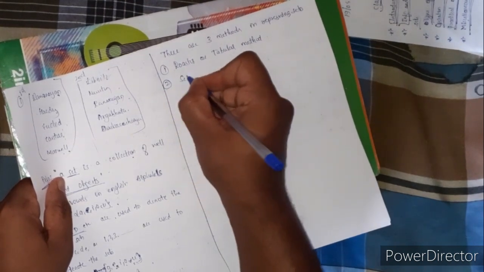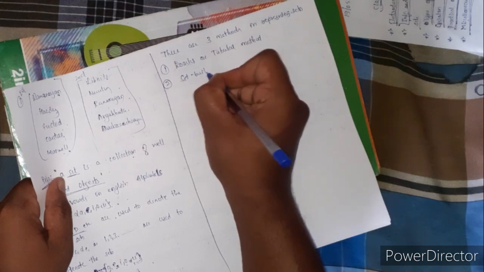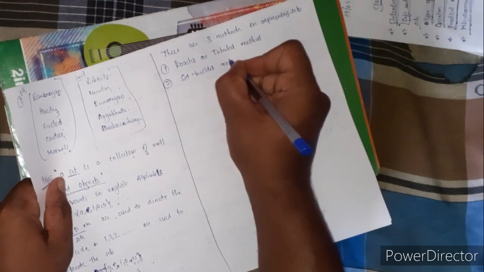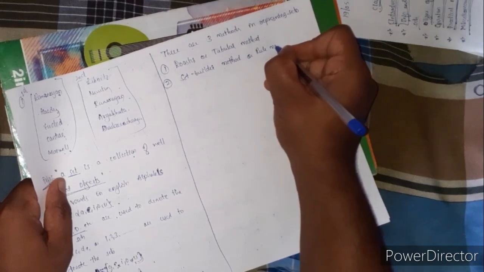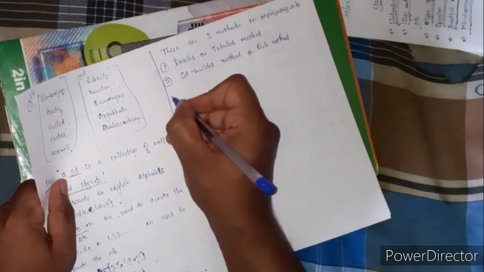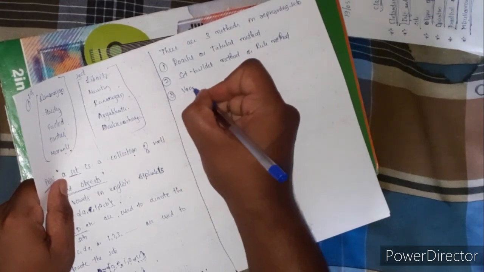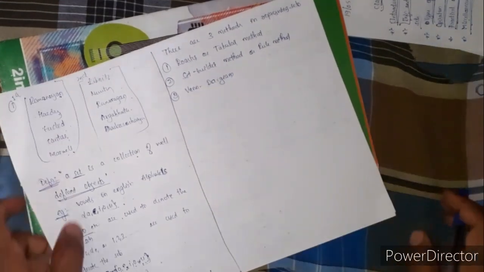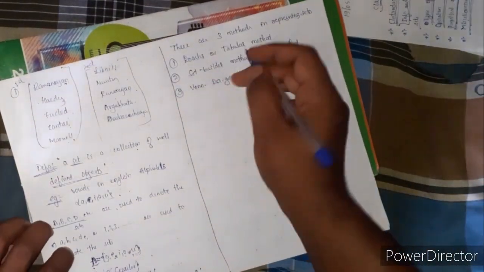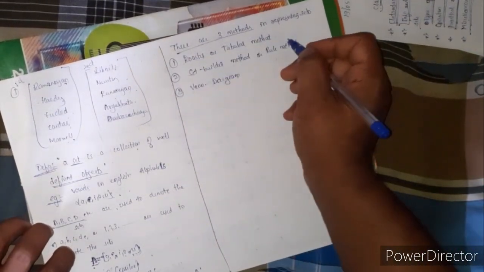Second one is the set builder method or rule method. And third one is the Venn diagram. So these are the 3 methods in representing a set.